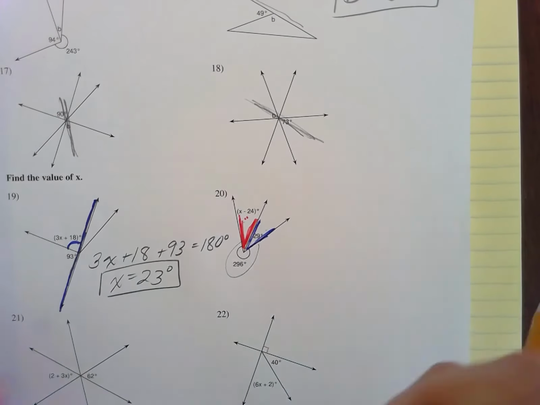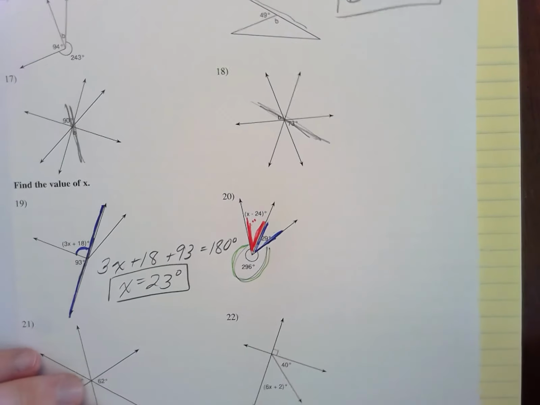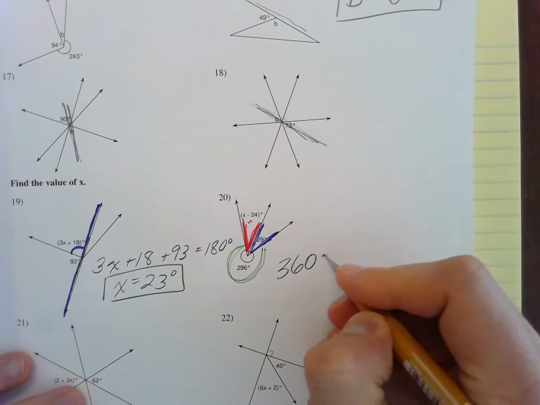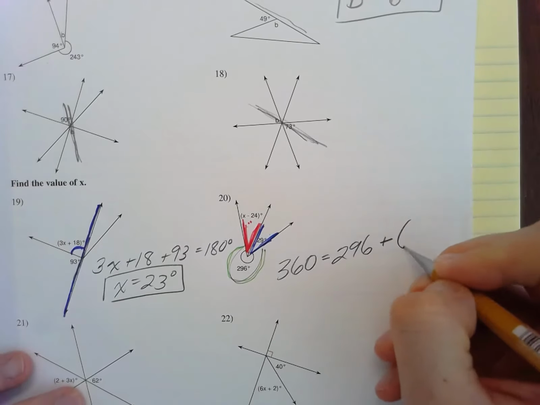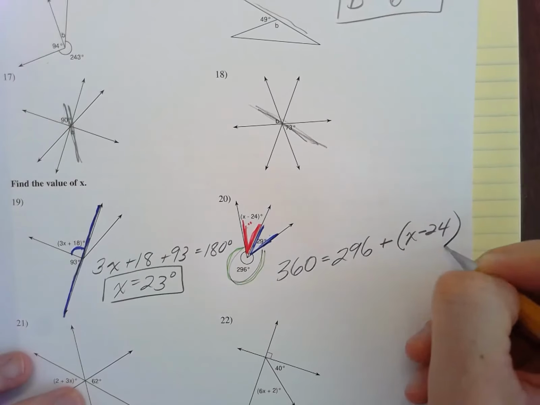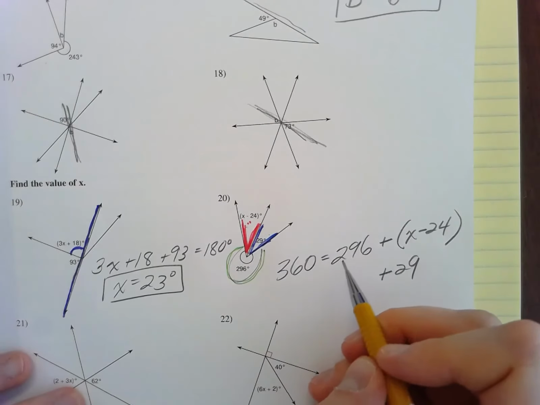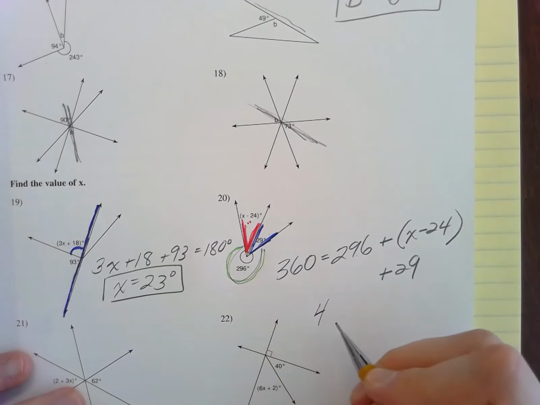And then the remaining way around the circle is this 296. So if we add it all up, we're going to get 360. So 360 equals the 296 plus x minus 24 plus 29. Well, if I subtract the 296 here and here, I'm going to get 4.